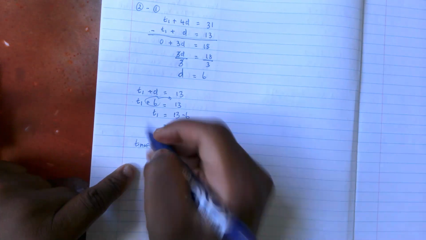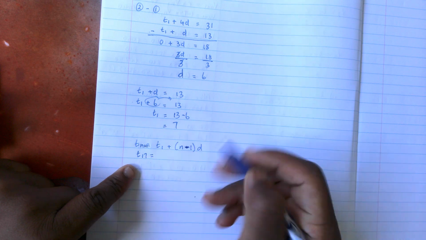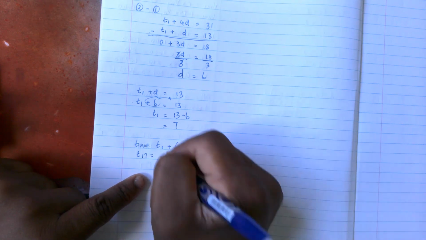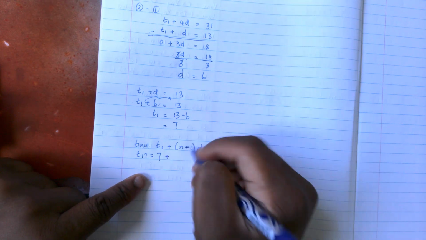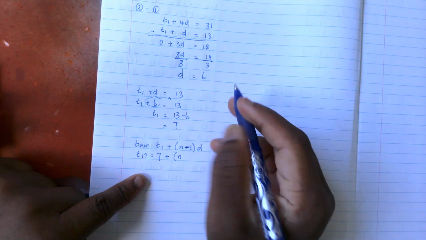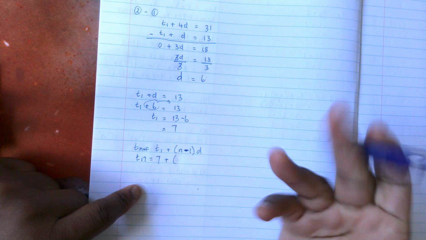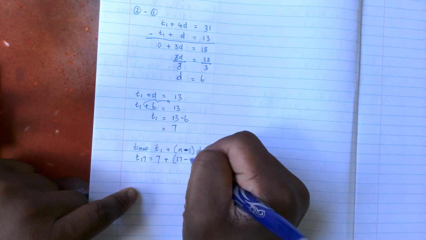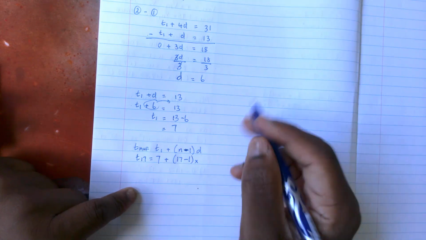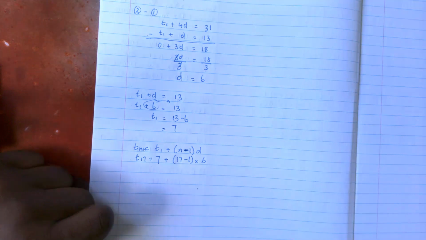So for the 17th term, T1 is 7 plus n, which is going to be 17, take 1, times a D value of 6.